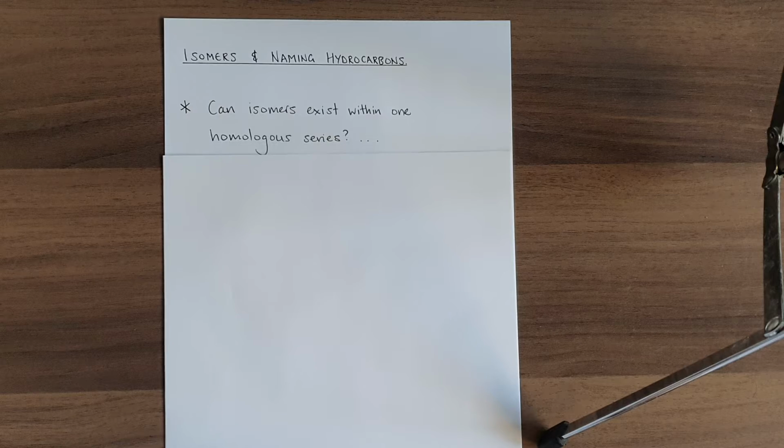And in looking at that, it raised a couple of key questions, and we want to look at one of those questions in detail in this video. So we're going to talk about isomers, but we're mainly going to look at how we name different hydrocarbons that are a little bit more complex than the ones we've seen already, because they have kind of extra bits added on. So the question we really want to focus on here is, can isomers exist within one homologous series?